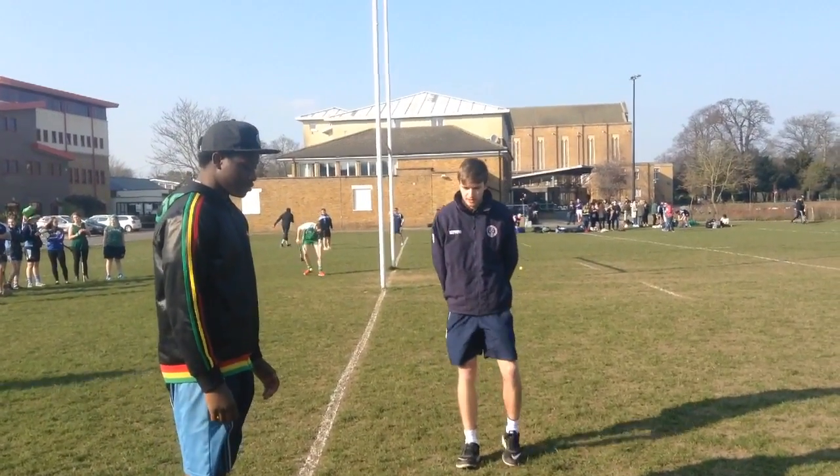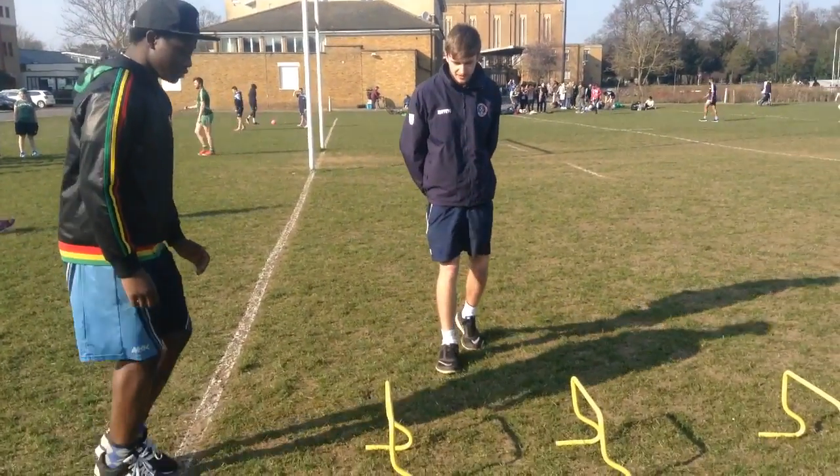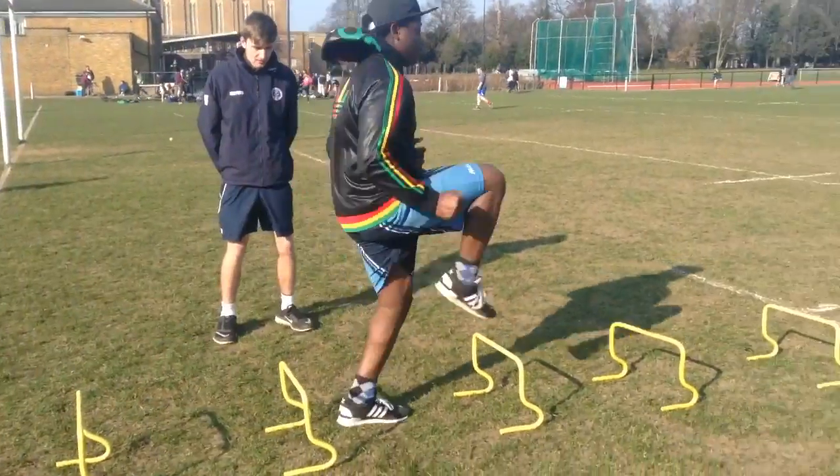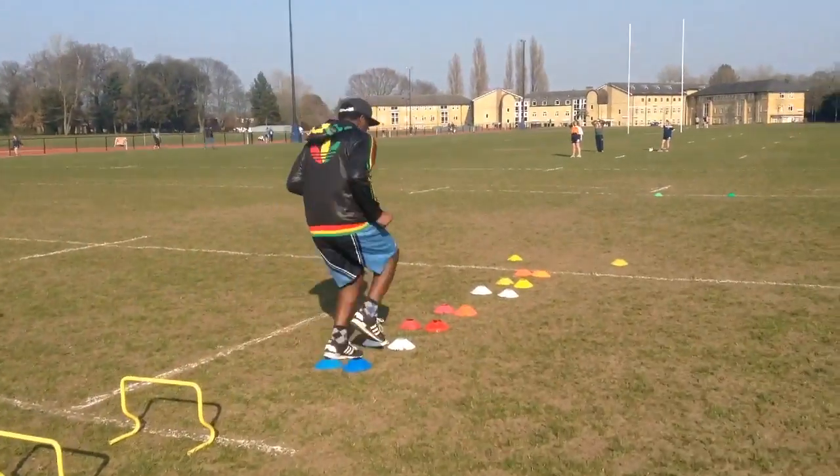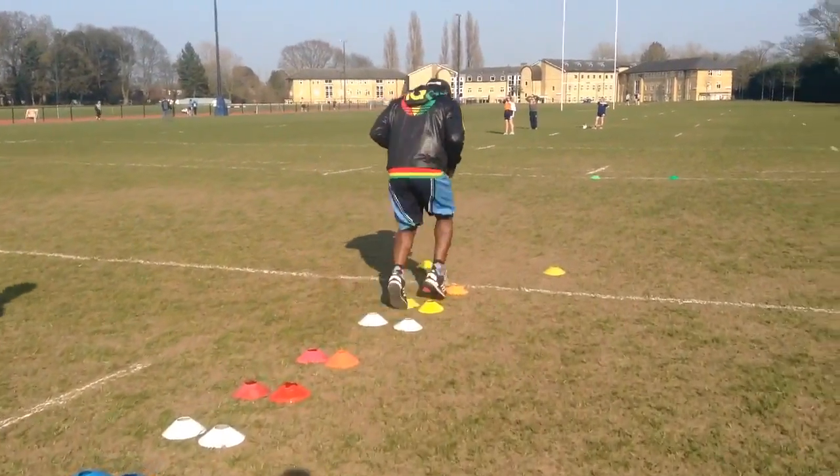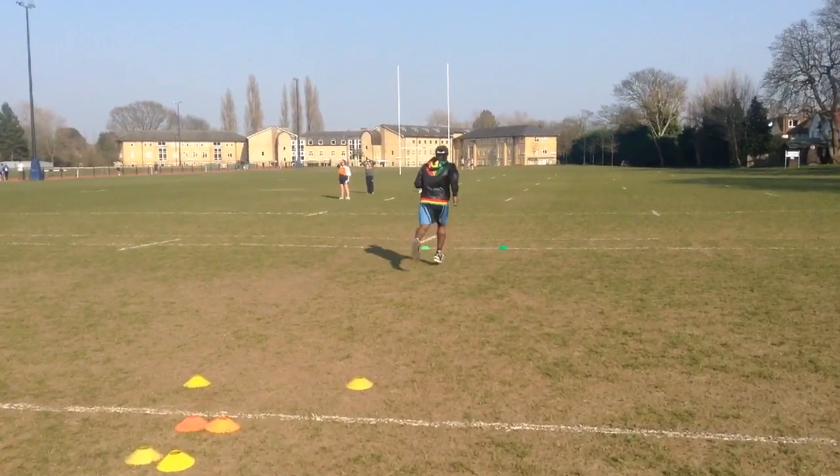Right, so Reece here is going to demonstrate us today. Continue the ladders as per normal, and then finally finish with a sprint to the green cone. I volunteered to take part in a hurdles and ladders test, and this is what happened. He performed the test at his full capability.